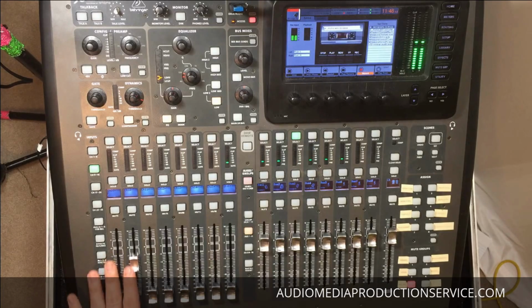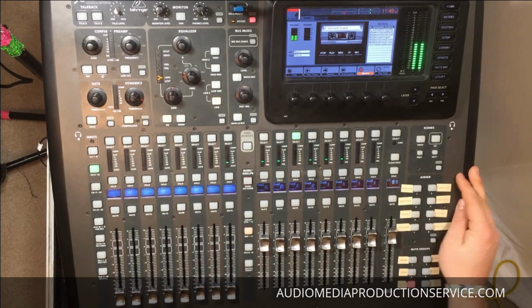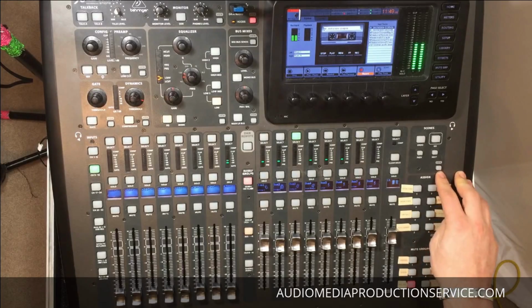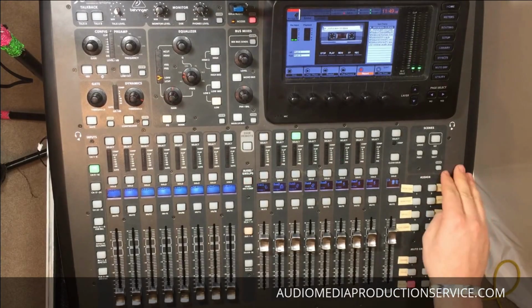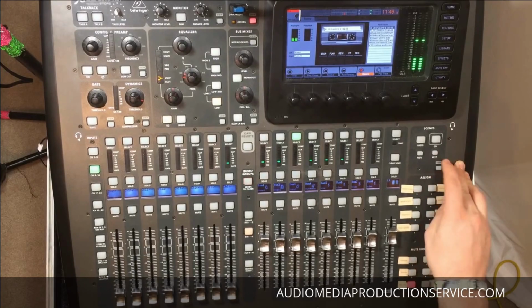AudioMediaProductionService.com. Today we're going to go ahead and talk about the scene section of the Behringer X32. Your scene section is over on the right side of the console. You have a view button like you do on all the other sections. You have an undo button, you have a go button, a previous, and a next.